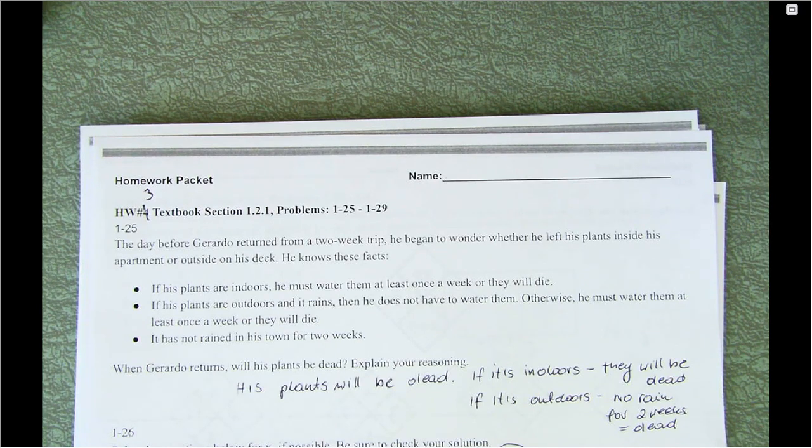So, the day before Gerardo returned from a 2 week trip, he began to wonder whether he left his plant inside his apartment or outside on his deck. He knows these facts. One, if the plants are indoor, he must water them at least once a week, or they will die. If his plants are outdoors and it rains, then he does not have to water them. Otherwise, he must water them at least once a week or they will die.